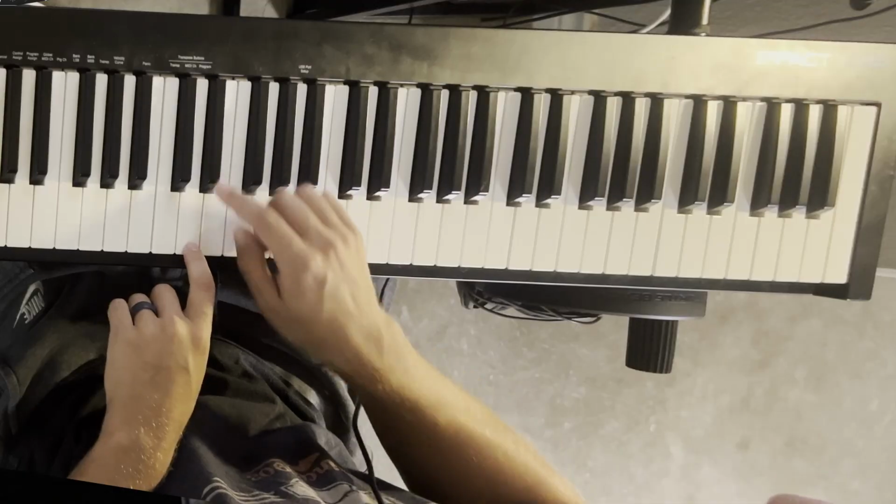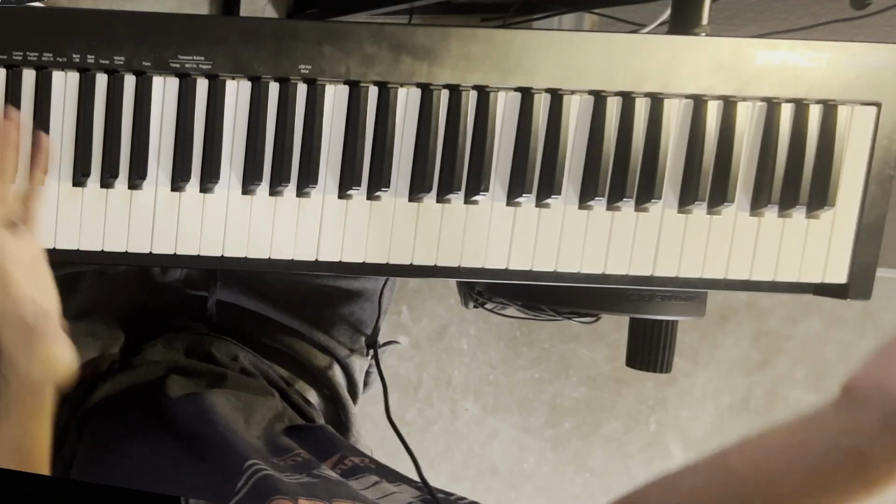This is a D sharp. This is an E flat. You get the gist, okay? They're all sharps and flats, and they have two different names. Now that we know the notes, how do you actually play music?